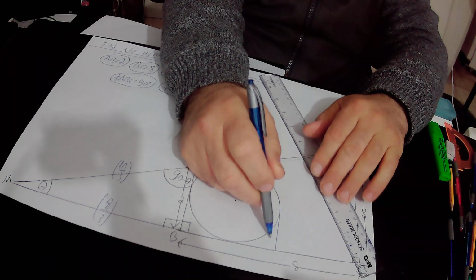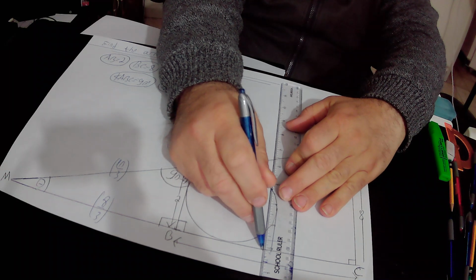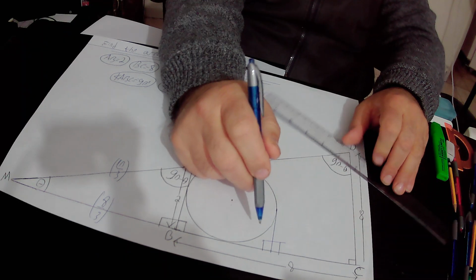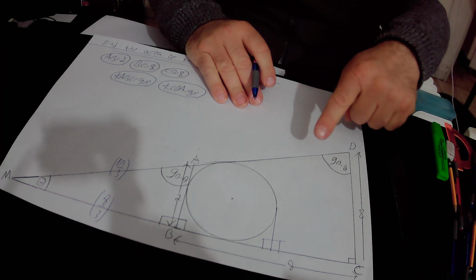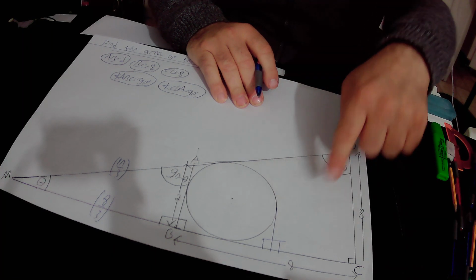So first of all, this angle equals 90 degrees. And this angle also equals 90 degrees according to our construction. We will define the touching point of the perpendicular and BC as point T.